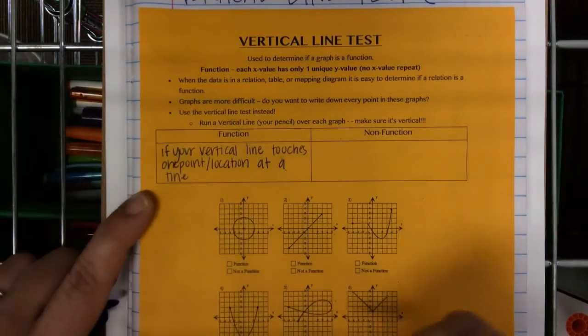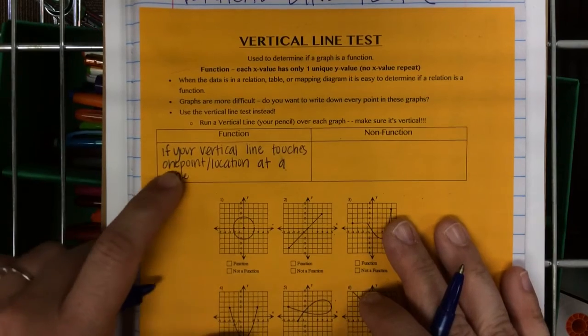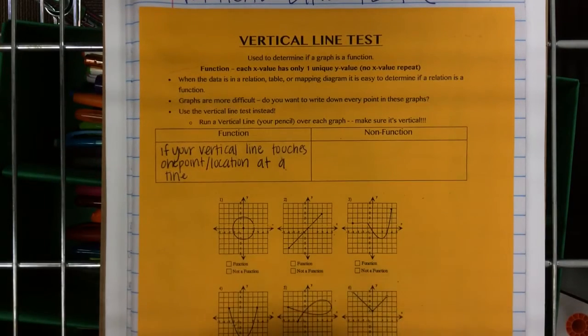That's one with an E, not on. So when you're dragging your pencil across, if your pencil only touches one point or location of the graph at a time, then yes, it's a function.